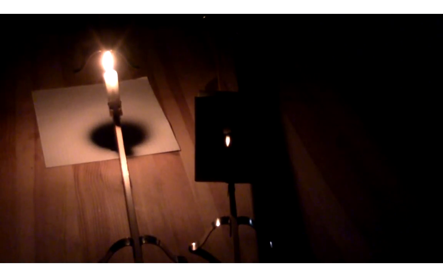But you can definitely make out that there is an actual image being projected onto the screen, and that's what a real image is. Make a note that the real image is inverted. The candle is pointing upwards and the candle flame in the image is pointing downwards.